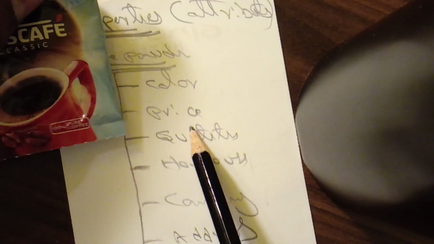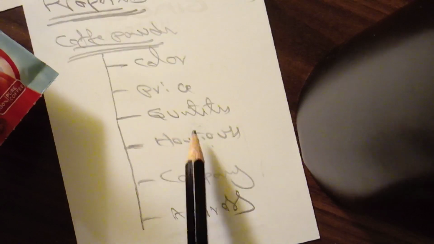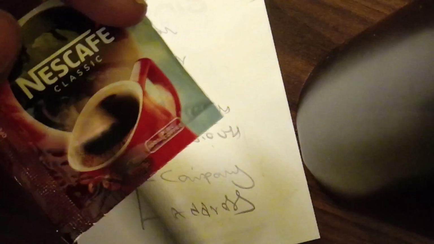So if the coffee powder packet is an object, it has a color, the price of this packet, the quantity, how many grams and so on, and how to use. There is some description of how to use. That is also a property. And what is the company? This is the Nescafe company.